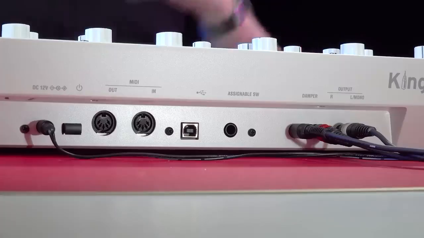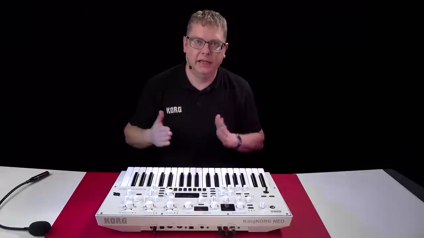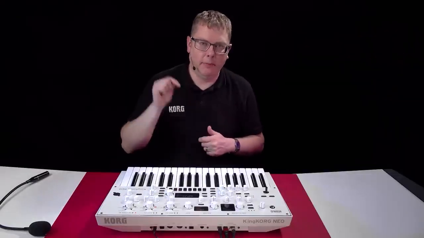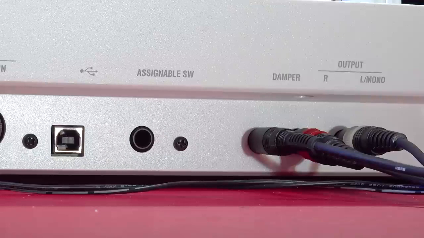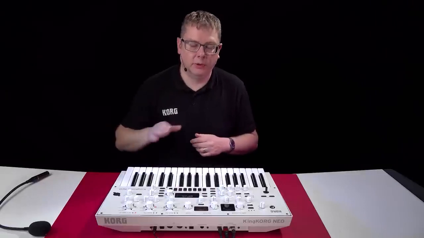Other connections on the back, you've got your power of course, you've got the audio left and right jacks which we're using today to get out to our sound system. You've got a pedal connected which I've been using today as a damper pedal, but you've got a second pedal input as well. So you can connect an assignable pedal, that could be a volume pedal or a switch.